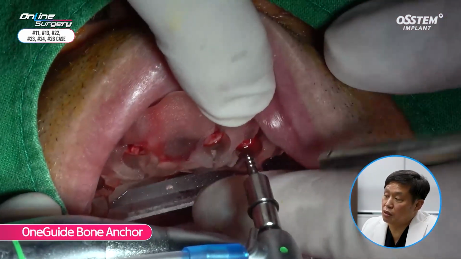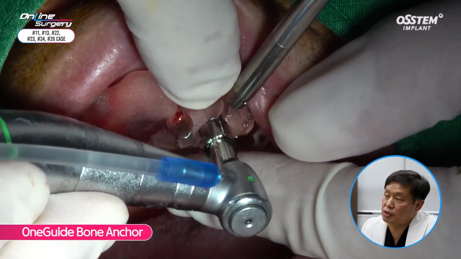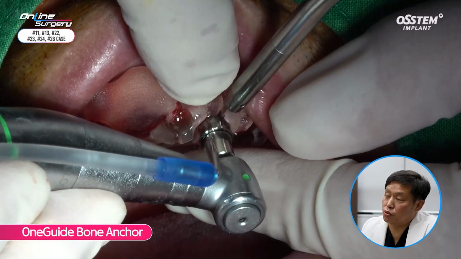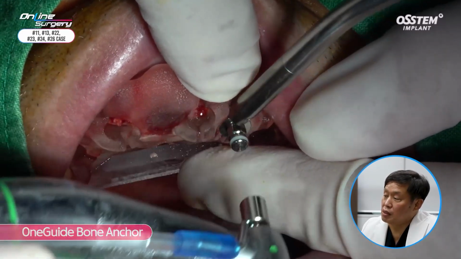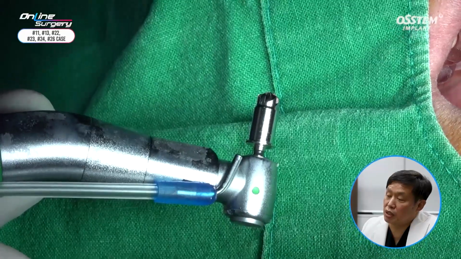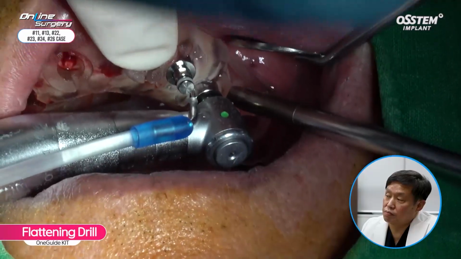Bone anchors were used. In number 23, the patient's left side is all distal free end, so sure fixation is necessary. This is essential in preventing any deviations in the anterior zone. Moving on to number 24, flattening drill was used first.